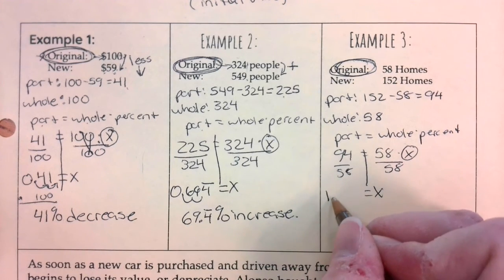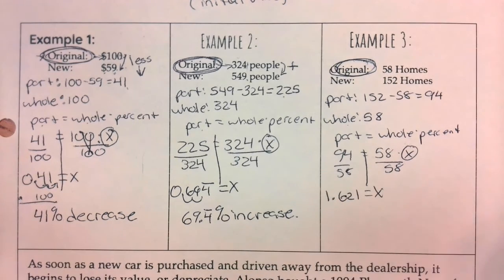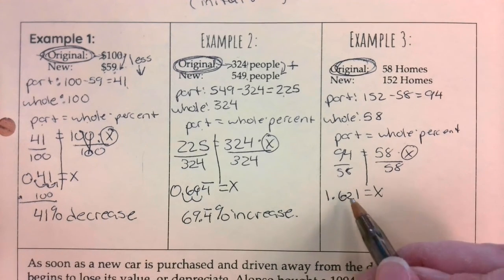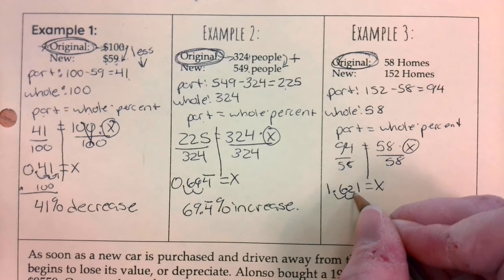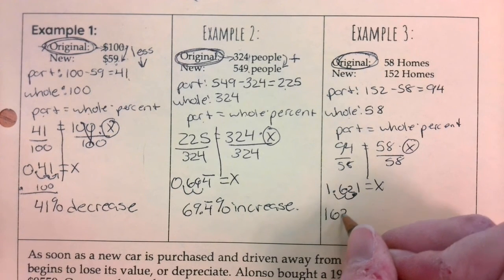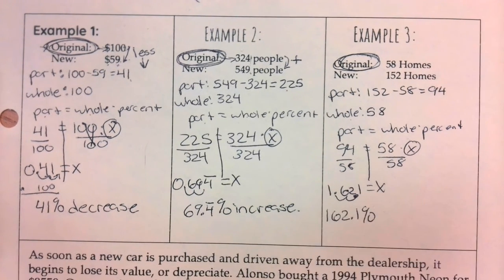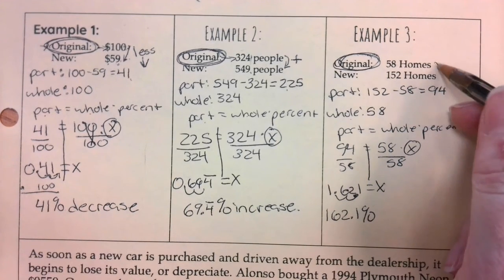X equals 1.621 approximately. I rounded it. Again, this is a decimal and we need it in a percent, so we move it 2 places. Gives us 162.1%. Then is this increase or decrease?